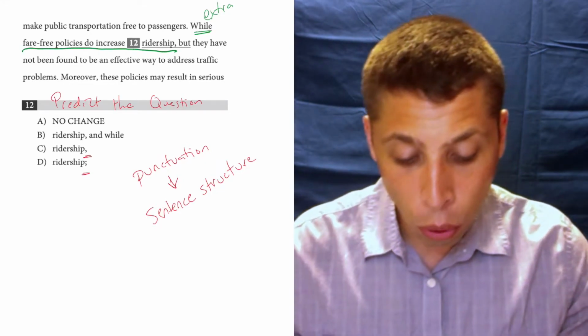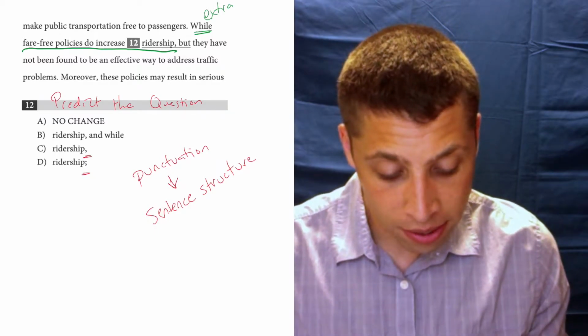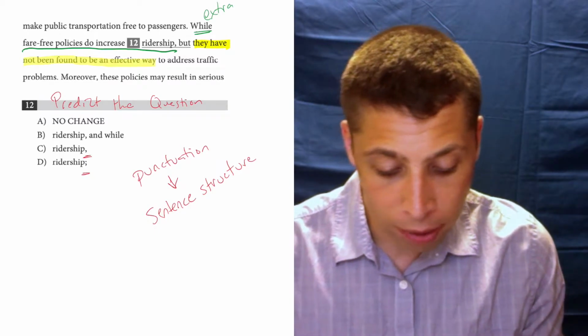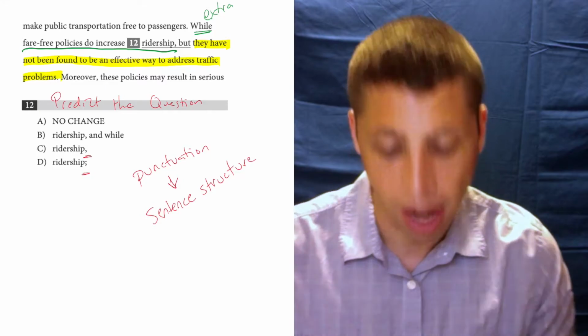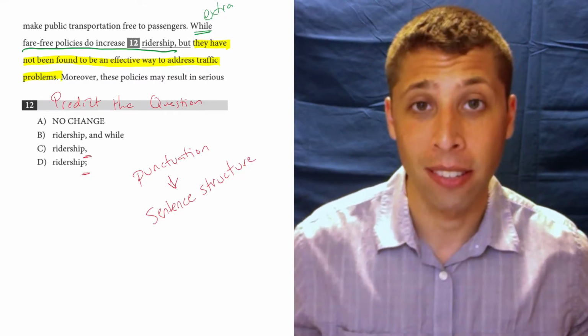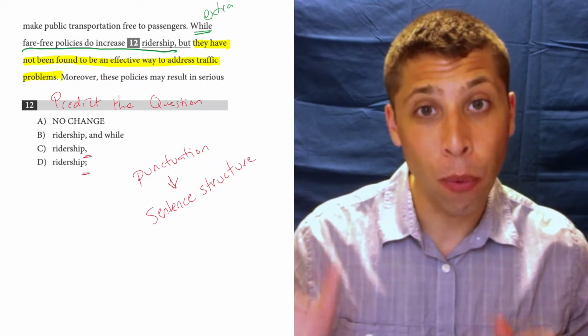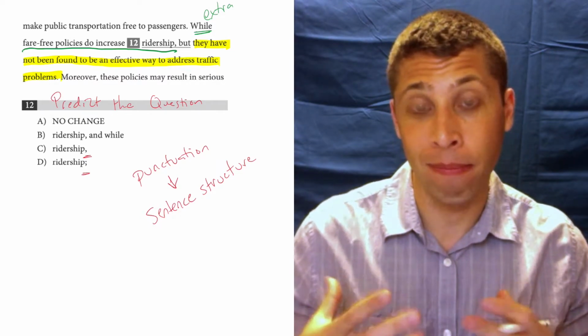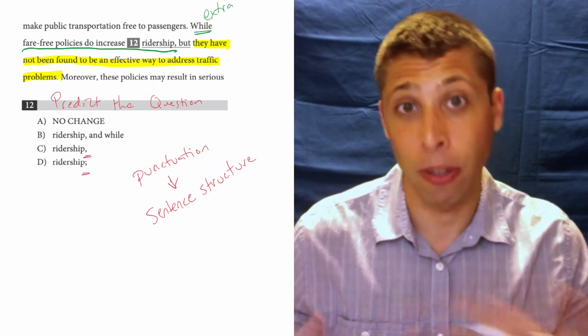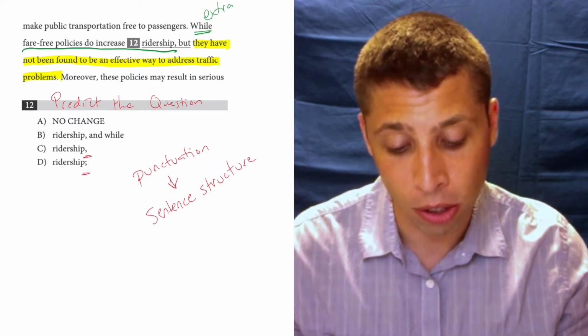The real core of the sentence is, they have not been found to be an effective way to address traffic problems. That's my sentence. So if I'm going to add this extra piece to it, I want to make sure I'm doing it in a way that doesn't create a fragment or a run-on or some weird situation.